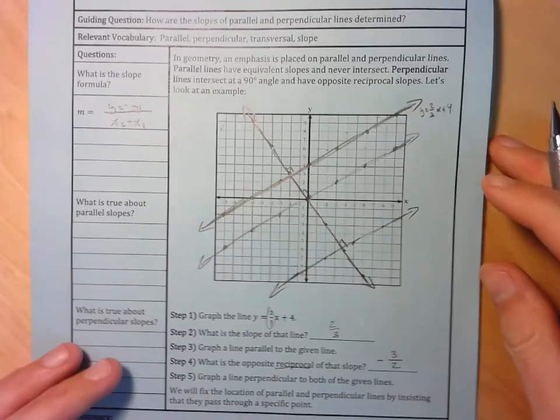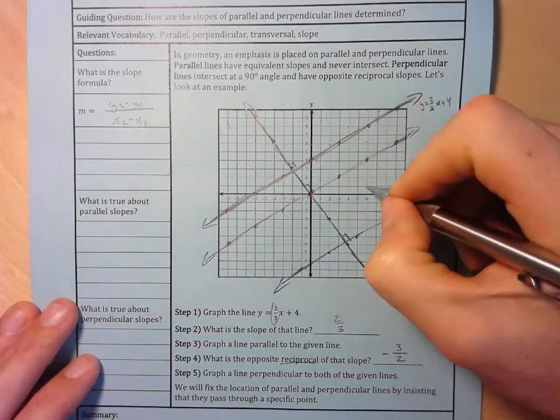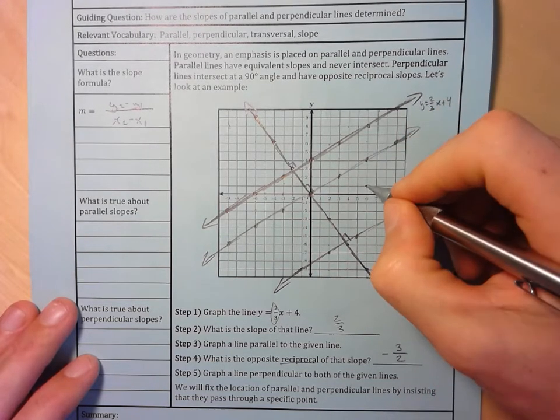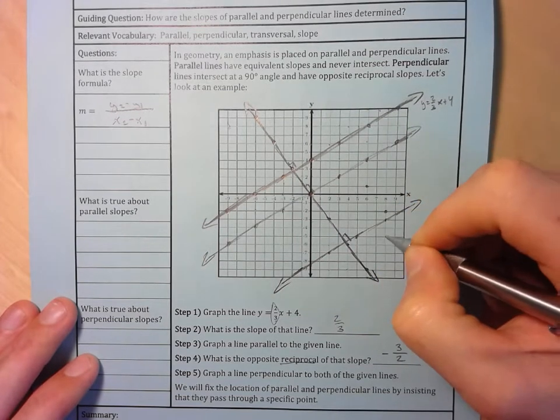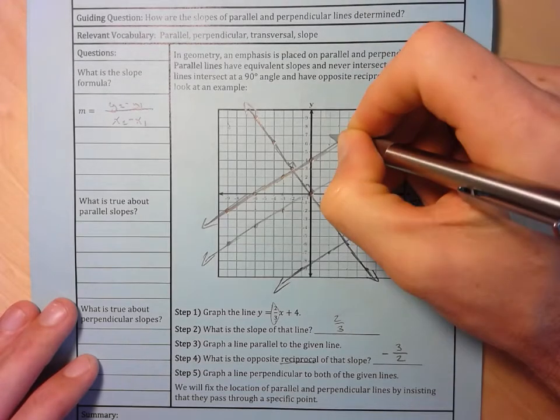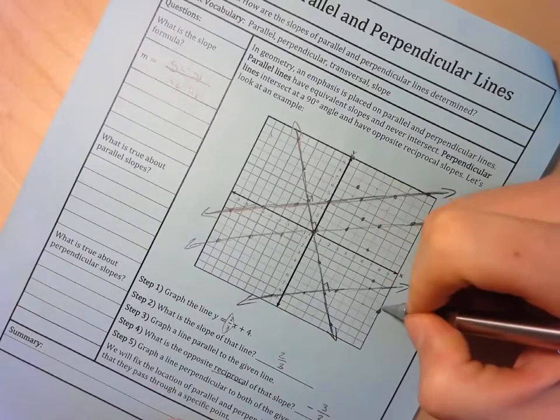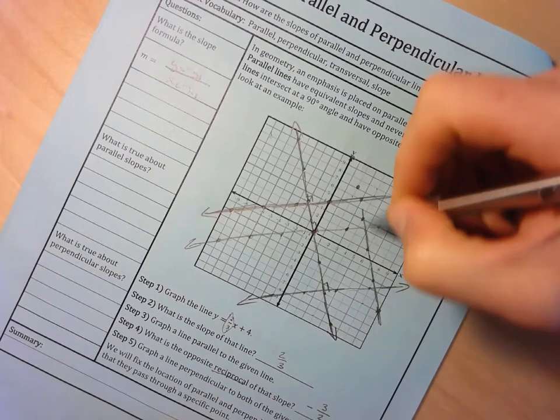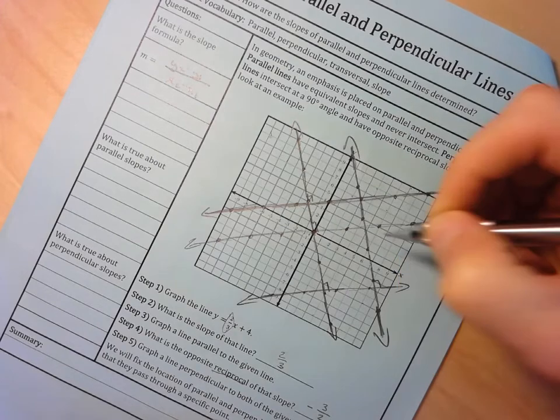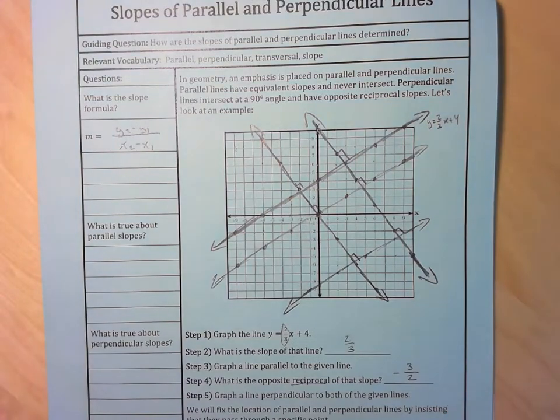And again, we don't have to choose the origin. We can pick any point we want on the graph. Let's say we started right here. As long as we use this opposite reciprocal slope and go down 3 over 2, or up 3, back to the left 2, and we connect all those dots, we've created another line that is perpendicular to all of the three parallel lines that we just drew.